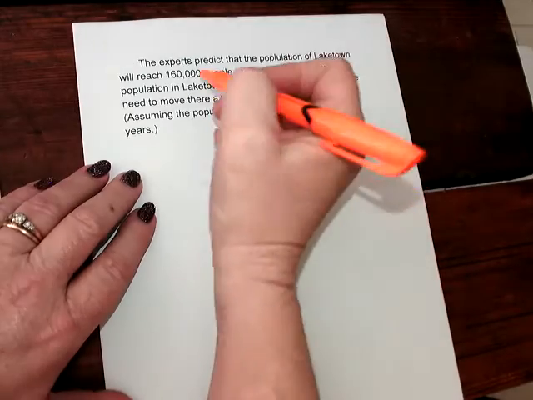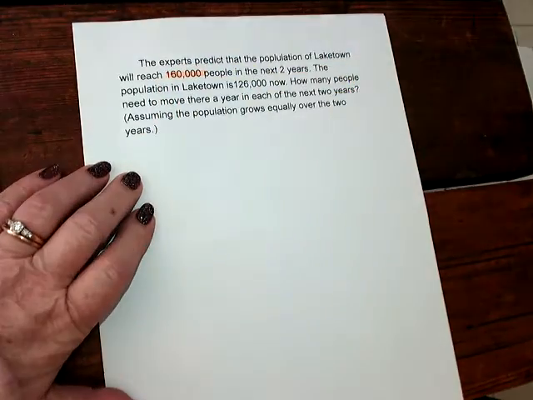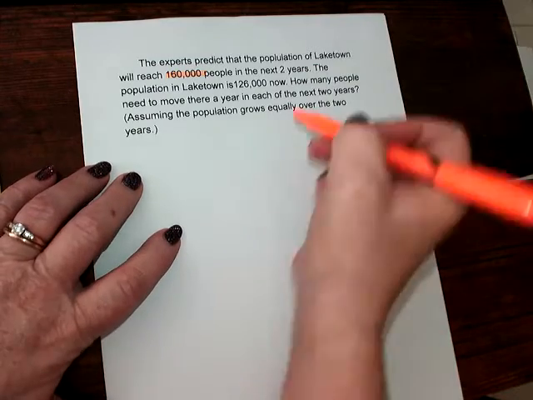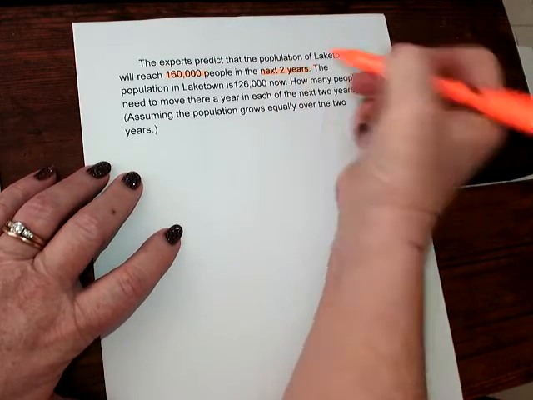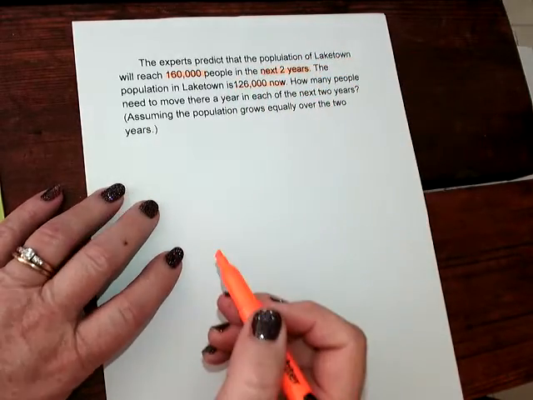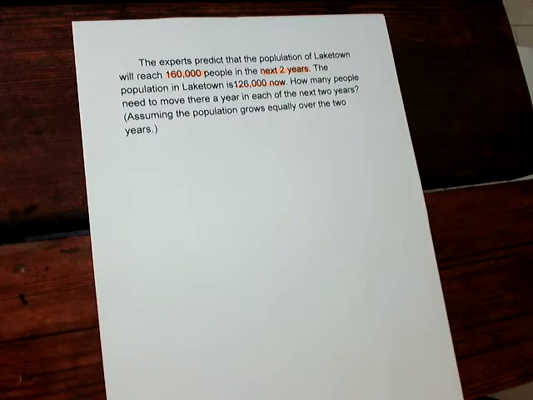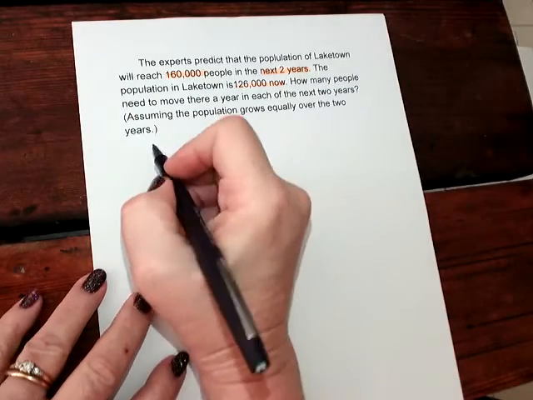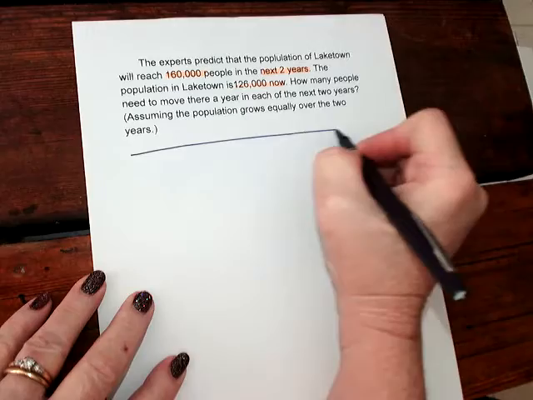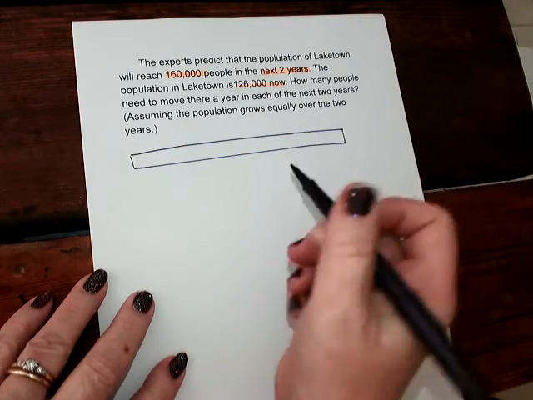So the first thing that I need to know is that the population will reach 160,000 people. And I also know that I'm going to be looking at the next 2 years. Now, if the population is 126,000 now, I need to know how many are going to be there in the next 2 years. So as I look at it, the population is 160,000 over the next 2 years.